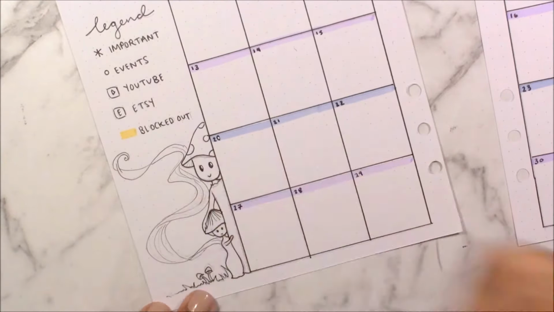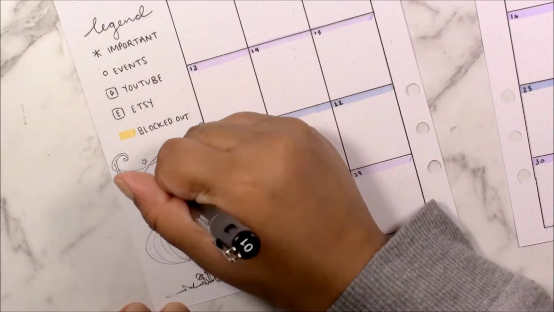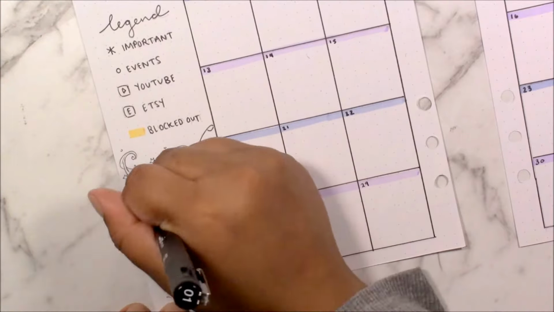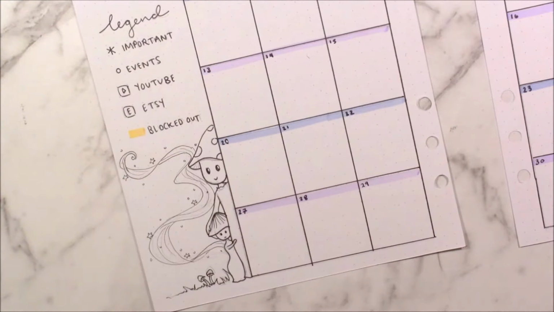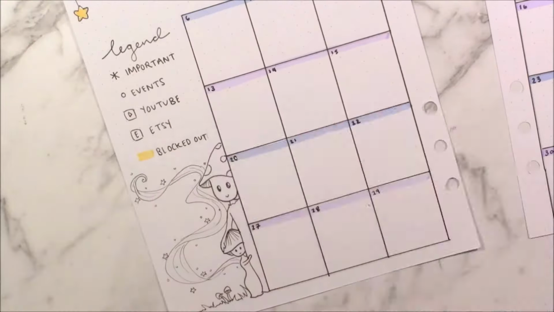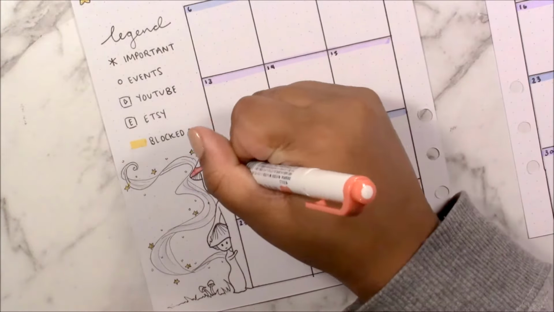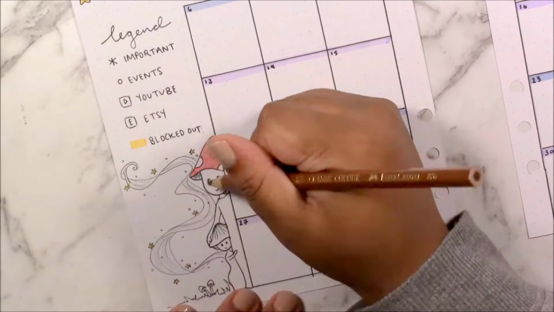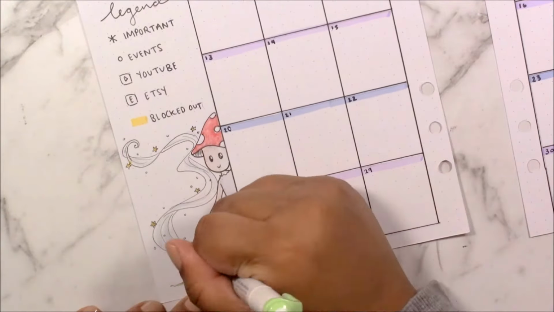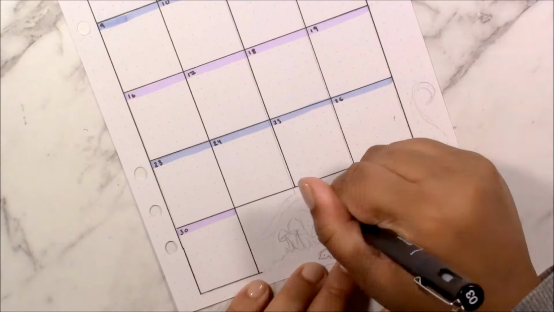I also decided to make some little mushroom people on one side, and also I added in the swirly wind and the stars right next to them. I think that is probably one of my favorite swirly effects that I did throughout the entire spread. But to color those in, again, I'm using Mildliners and just colored pencils. Those are just what was easiest for me at the current time point. But I really love the way that they came out, and they look really, really cute.